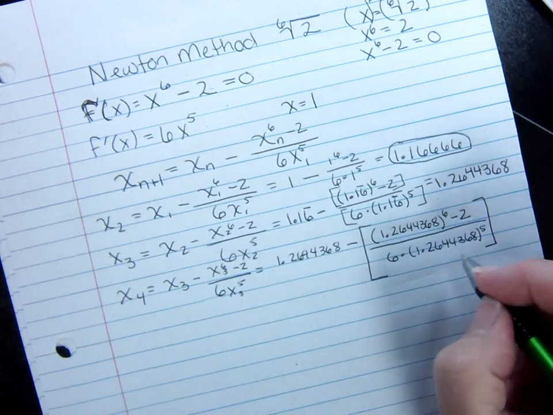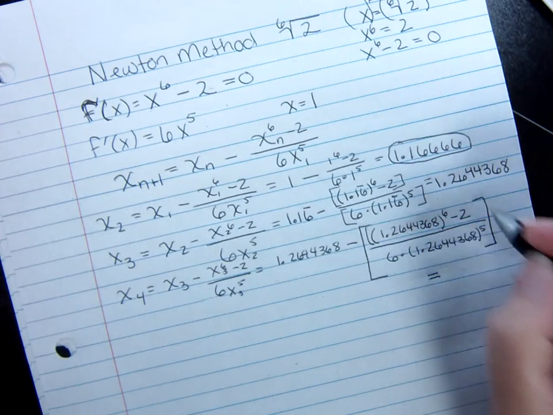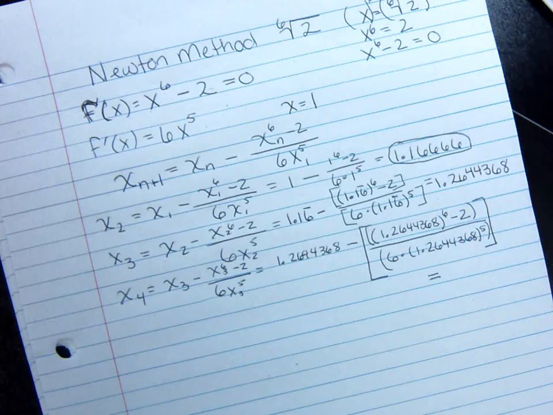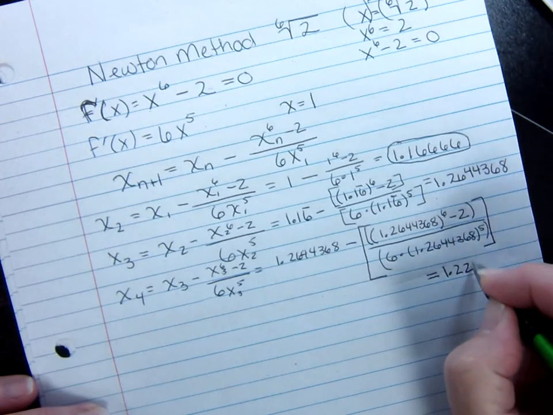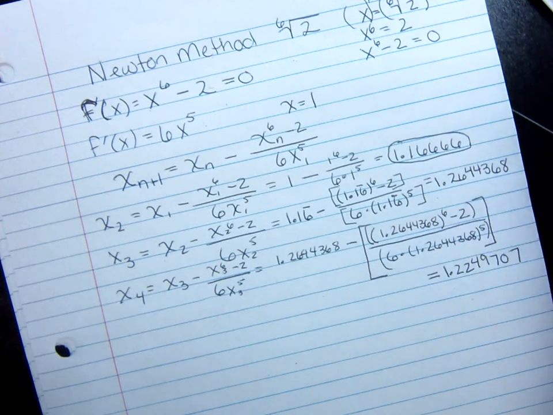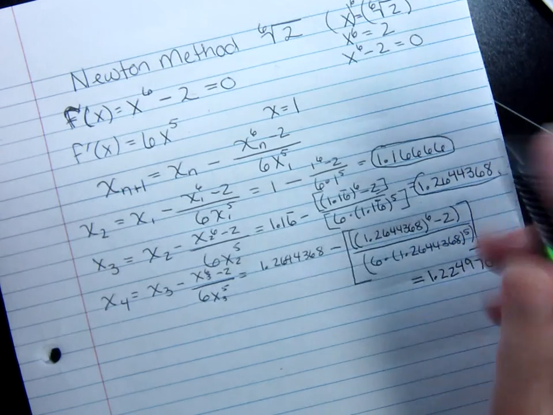When I calculate that very carefully in my calculator, I would do this here and this here, and I will get the value of 1.2249707.